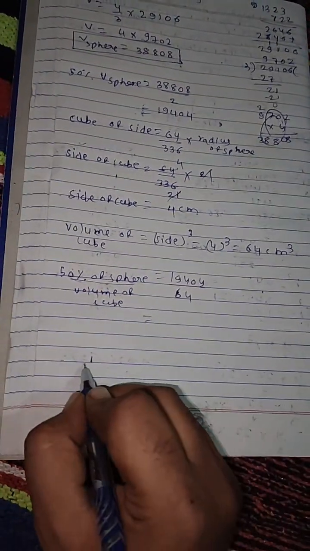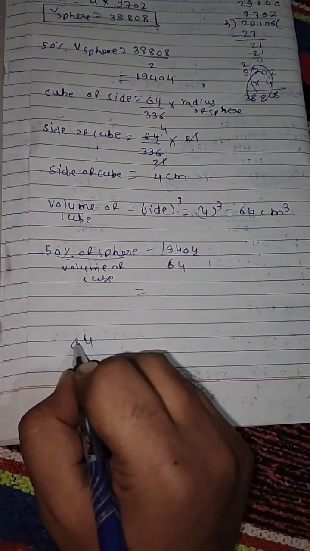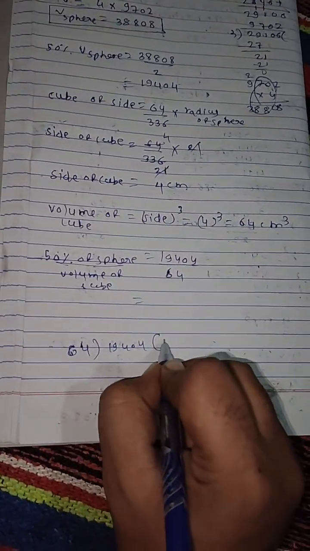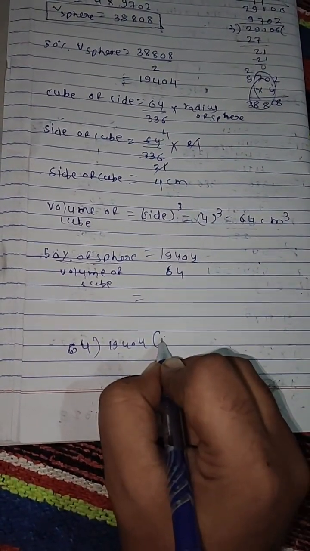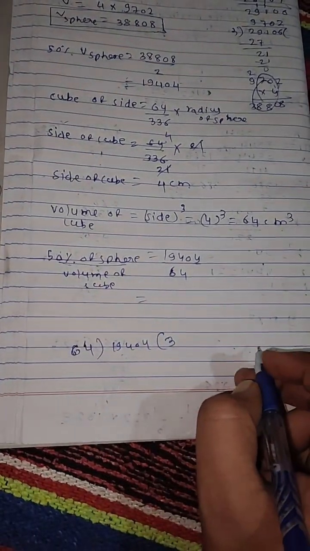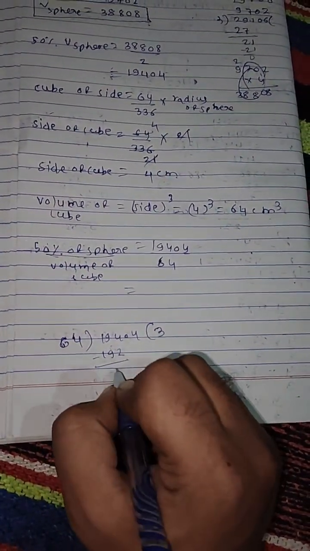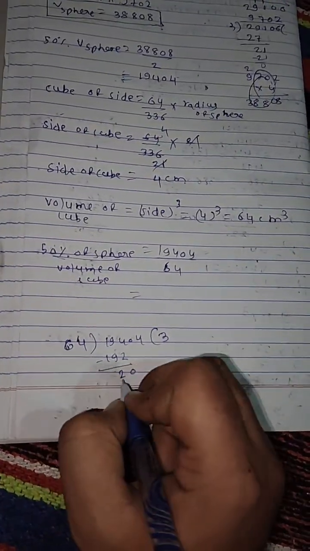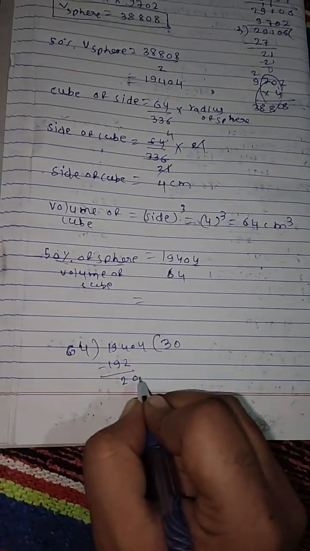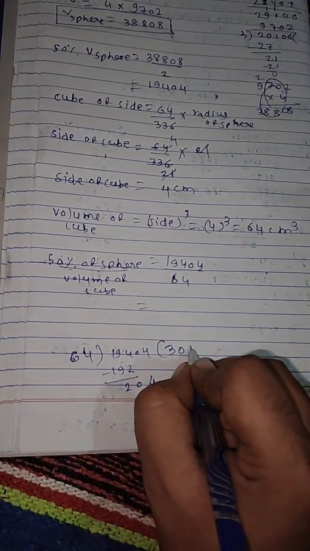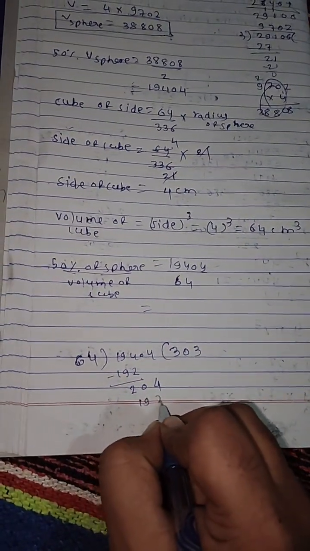So here I will just write 64 into 194. Okay, so here it is a 3. 64 into 3 is 192. So it is 2. It is not divisible further, so here we will take 0. So here 4. So again it is 3, 192.